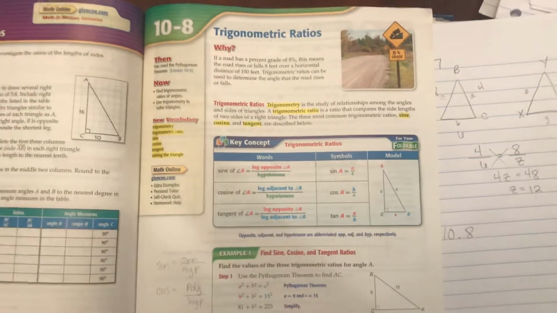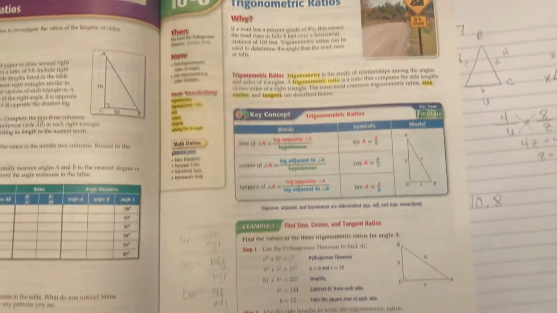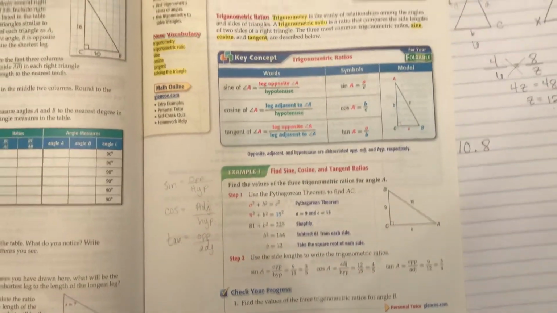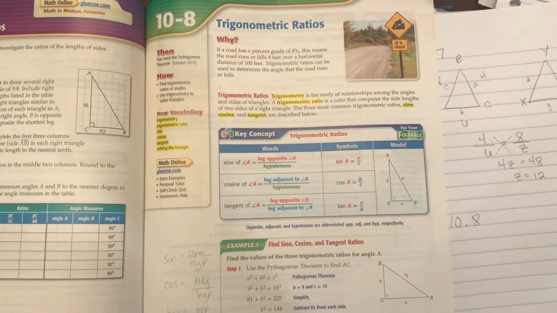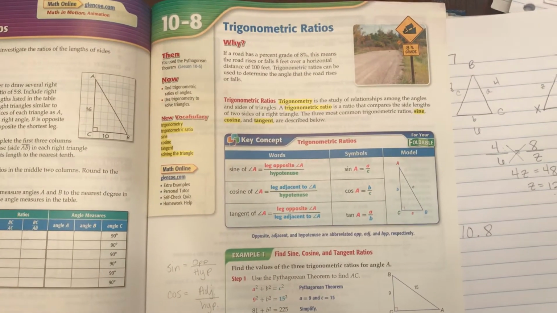Hey y'all. Okay, so the second section for this week is section 8, trig ratios, and I'm in your book on page 649. All right, so trig, what is trig? Trig is basically the study of relationships among angles and sides of a triangle.